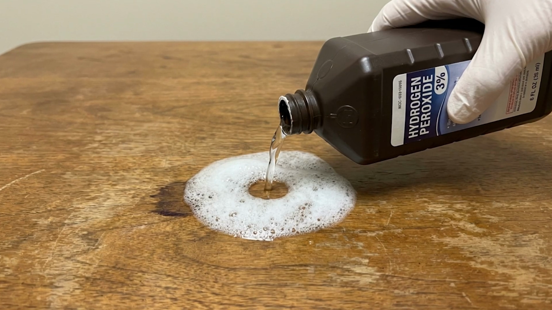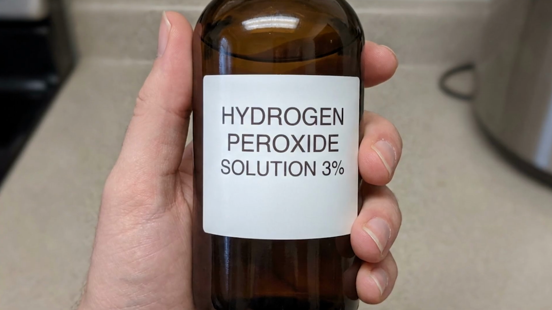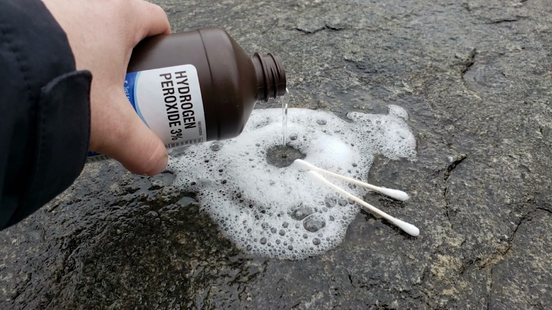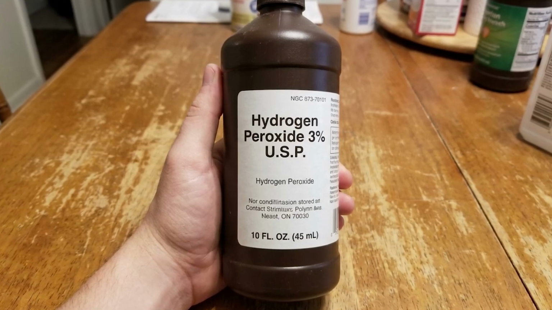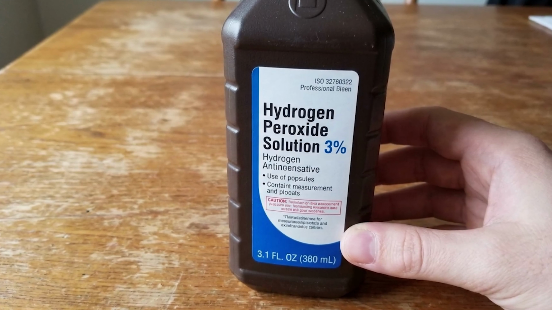It isn't 20 separate coincidences. It's one single chemical reaction, doing the same basic thing to 20 different problems. And once you understand that one reaction, you'll never look at that bottle as just a first aid item again.